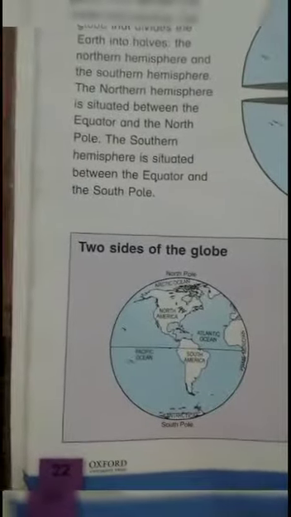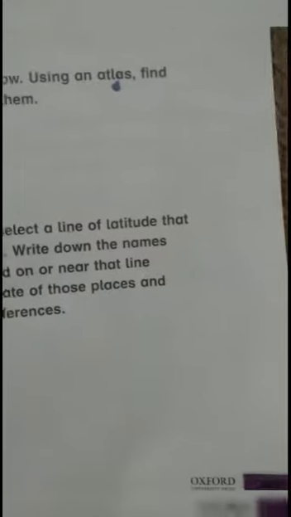Task for students. Do reading from page number 22 to page number 27.